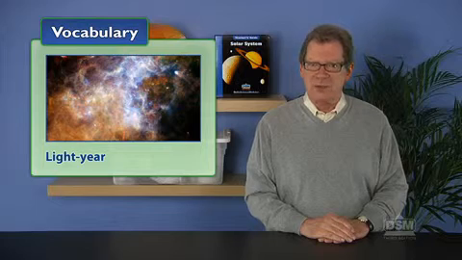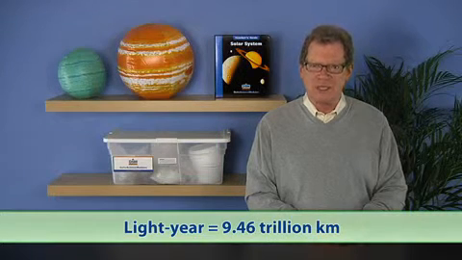Introduce the term light year to the class as the distance that light travels in 1 year, and that a light year is equal to 9.46 trillion kilometers. Because stars are so far away from the Earth, astronomers use this special unit to describe the distances between stars and other objects.